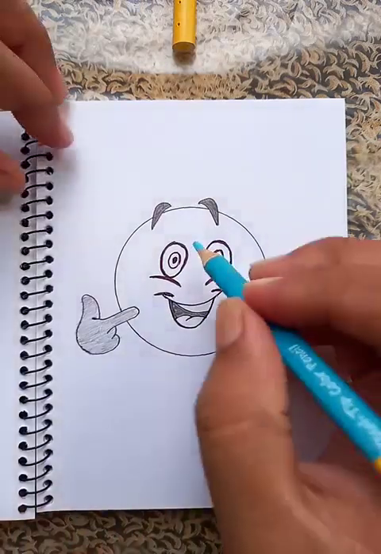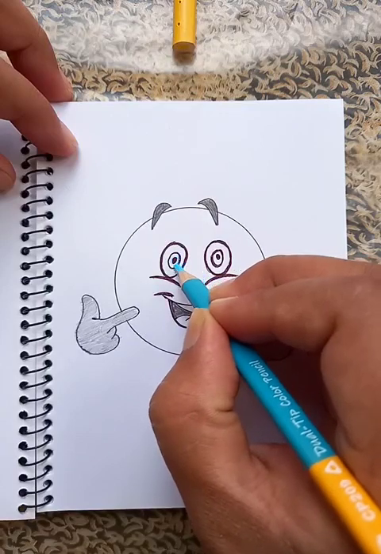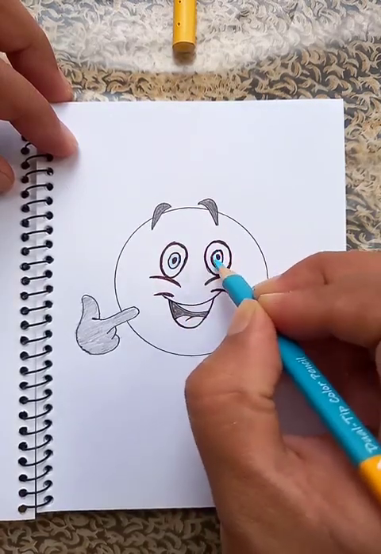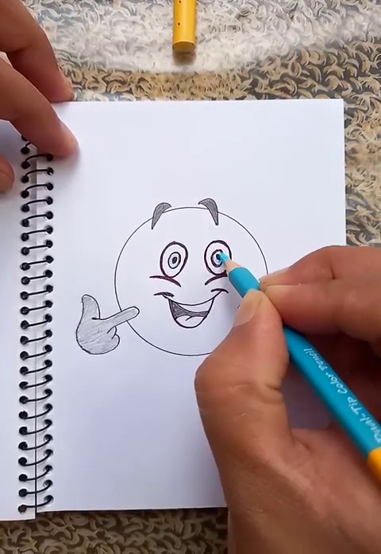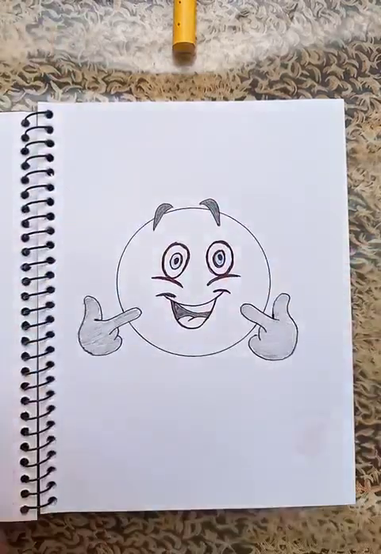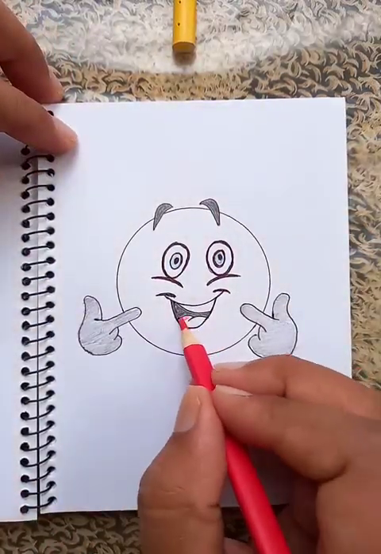Now we are going to put the blue shade inside the eyeball, and a red shade here. Let's put the shade.